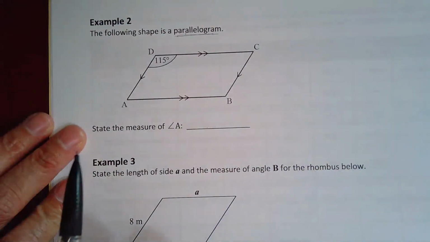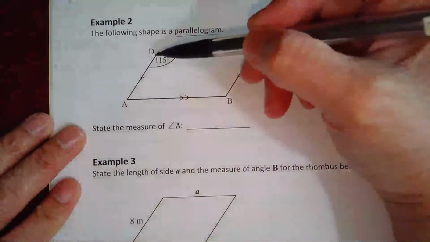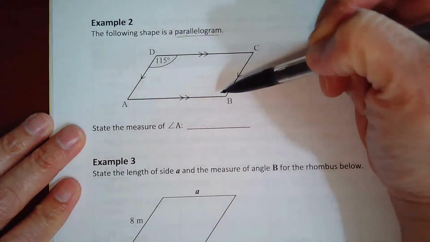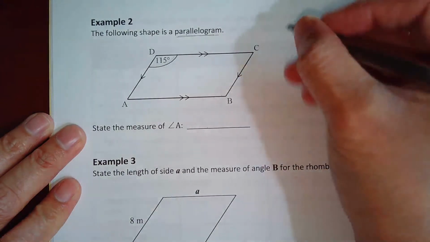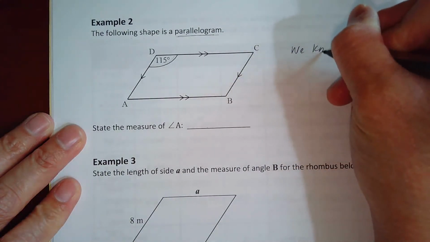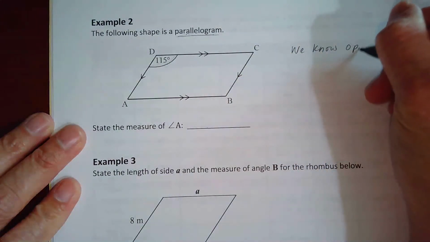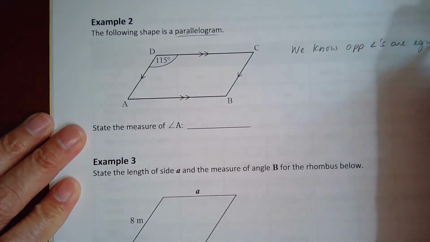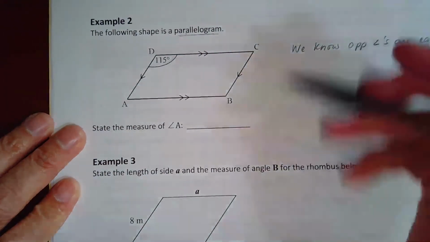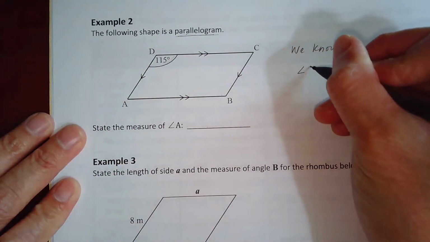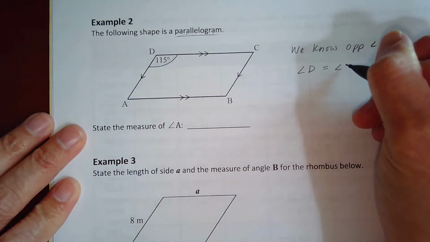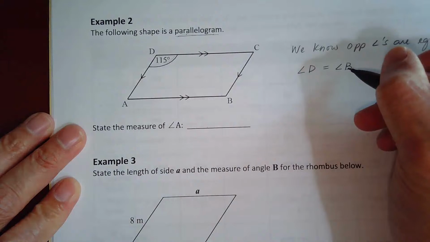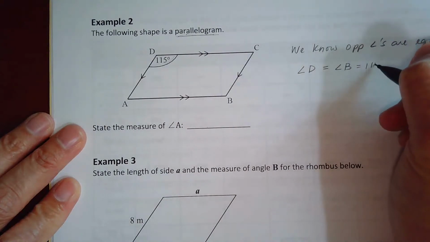Okay, what do we know? Angle D and angle B are equal. So we know opposite angles are equal, right? So we know angle D is equal to angle B, which makes angle B 115 degrees.